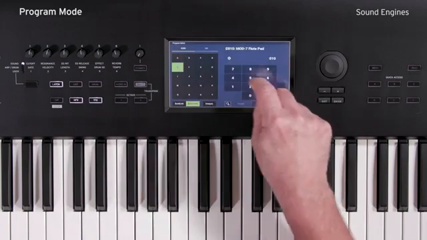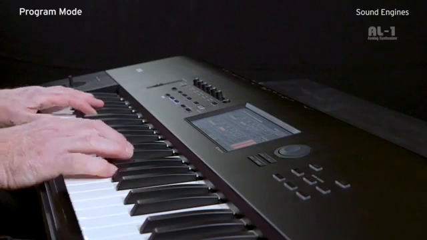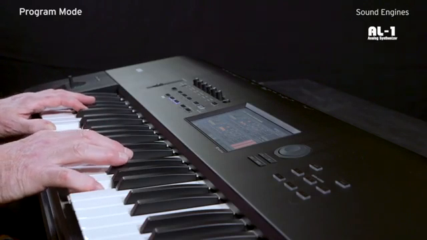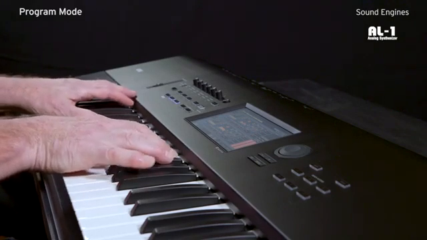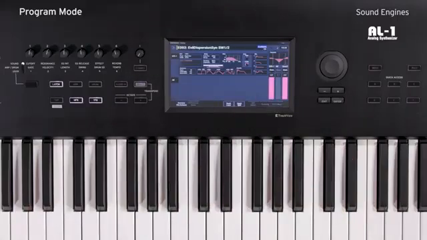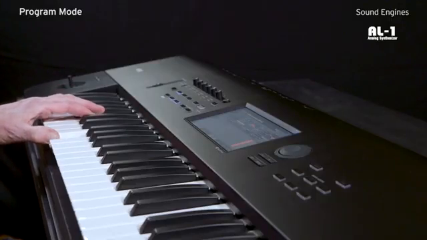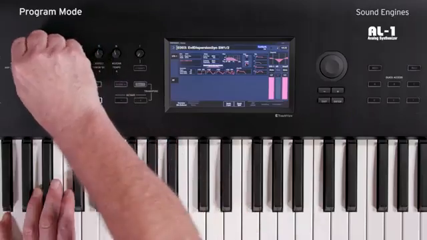E42, Harmonic Double Bubble. This next analog synthesis sound engine, the AL1, was designed from the ground up to create what an analog synthesizer can be today. Remember, these analog synths use modeling, not sampling, giving you incredible flexibility.